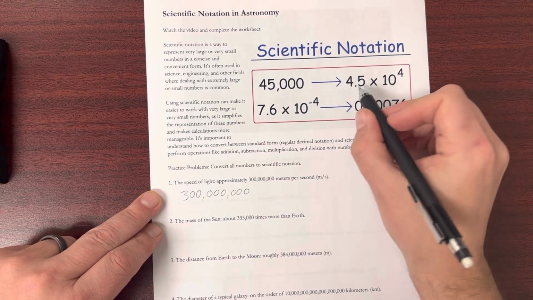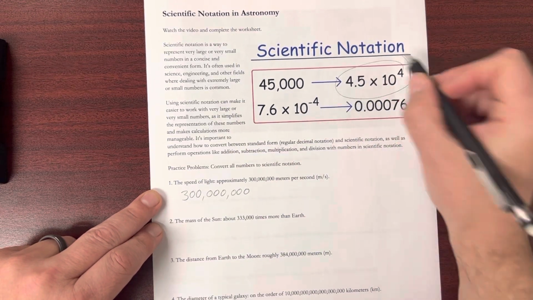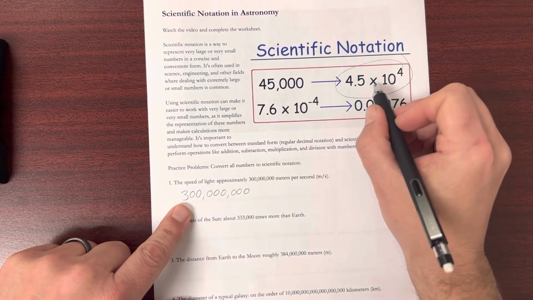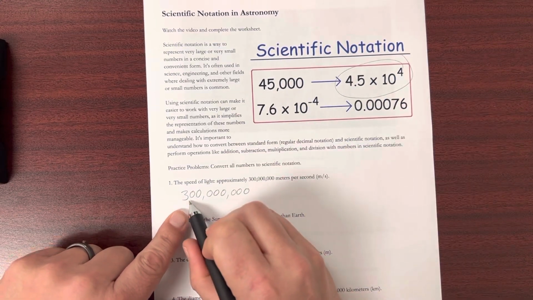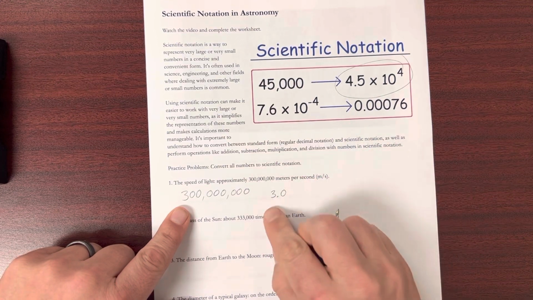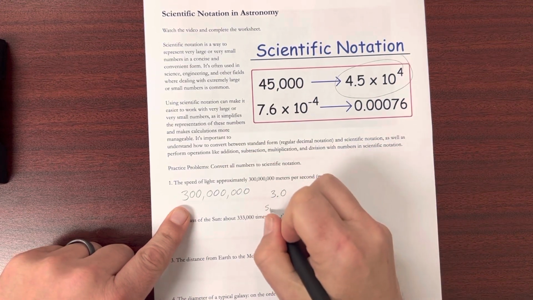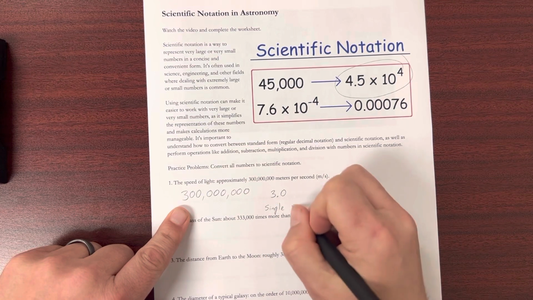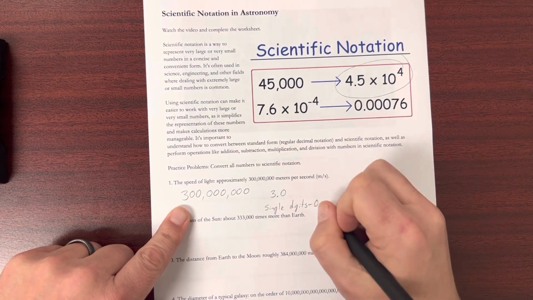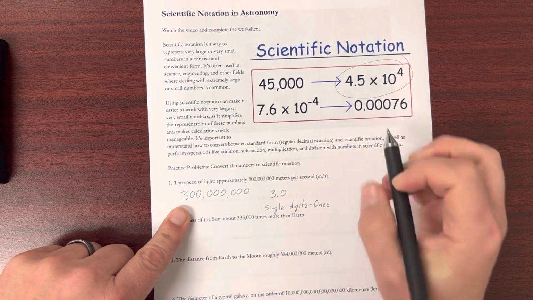Because I'm going to write some version of this right here. Now I can start writing this shorthand right away because I know it's going to be 3.0. We want to keep this single digits or just using the ones space, okay?